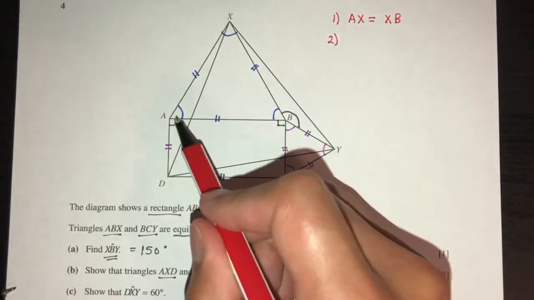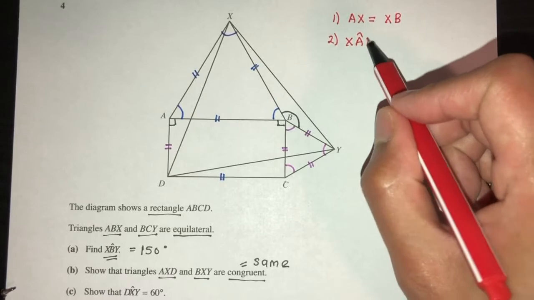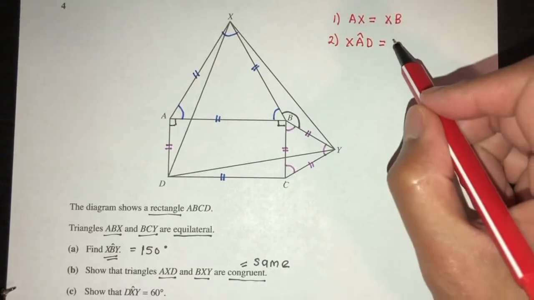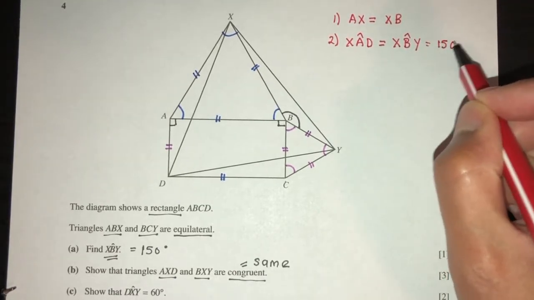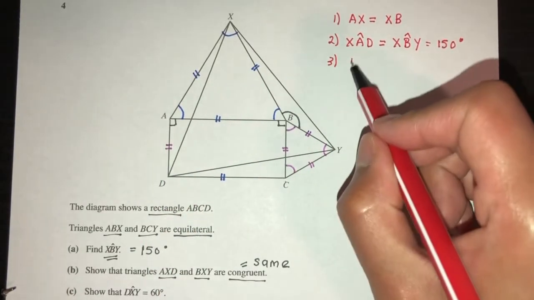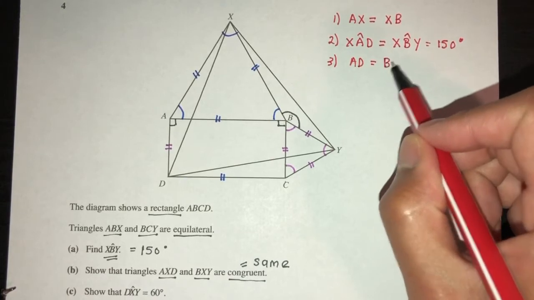Second point, you will say this angle, which is XAD, is equal to this angle, XBY, which is 150 degrees. And finally, you would say this side, AD, is equal to this side, which is BY.